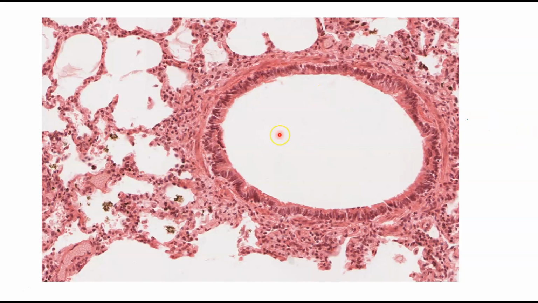So here's a bit of vocabulary. The bronchioles are going to get smaller and smaller and smaller until they become respiratory bronchioles, which is what you see right here. And a respiratory bronchiole will lead into one of these big grape-like clusters here. And this grape-like cluster is an alveolar sac.